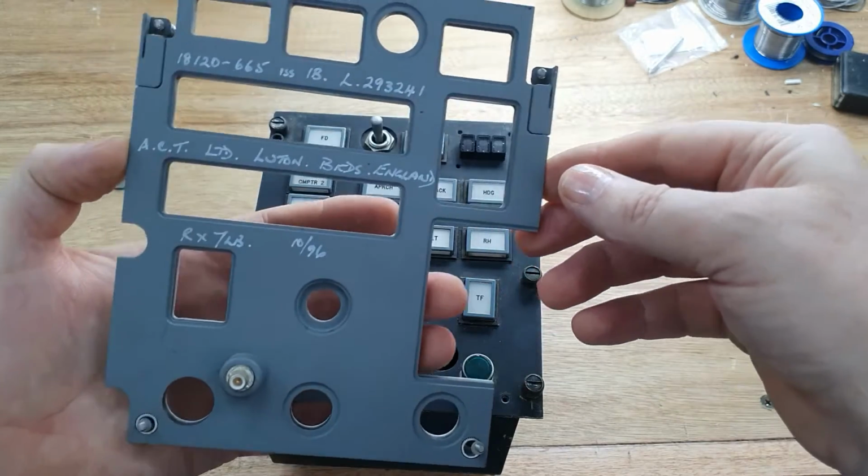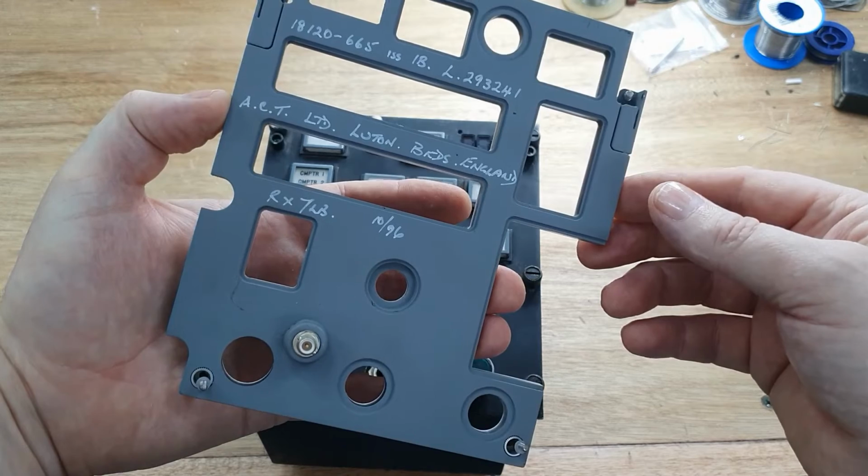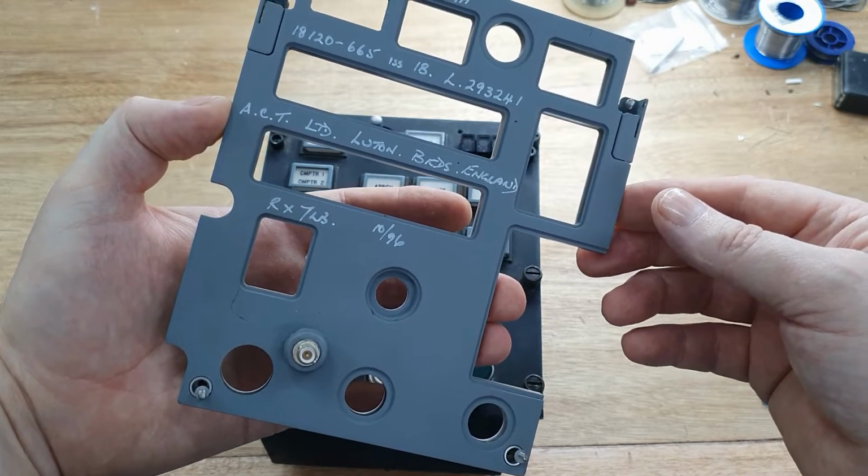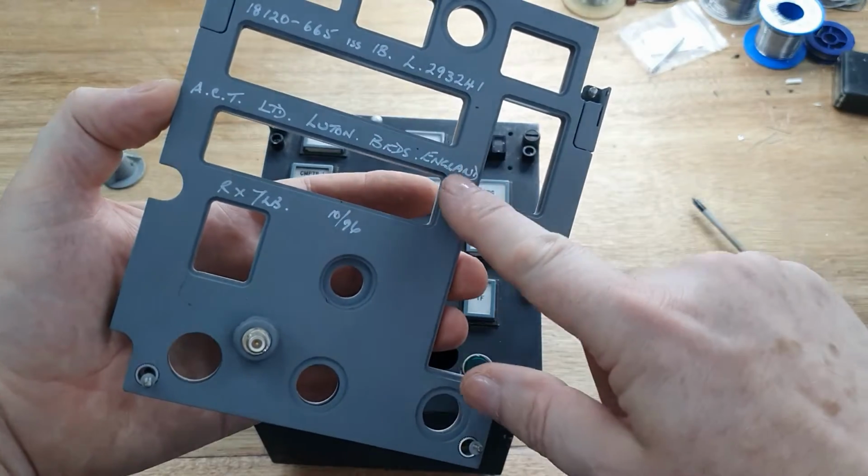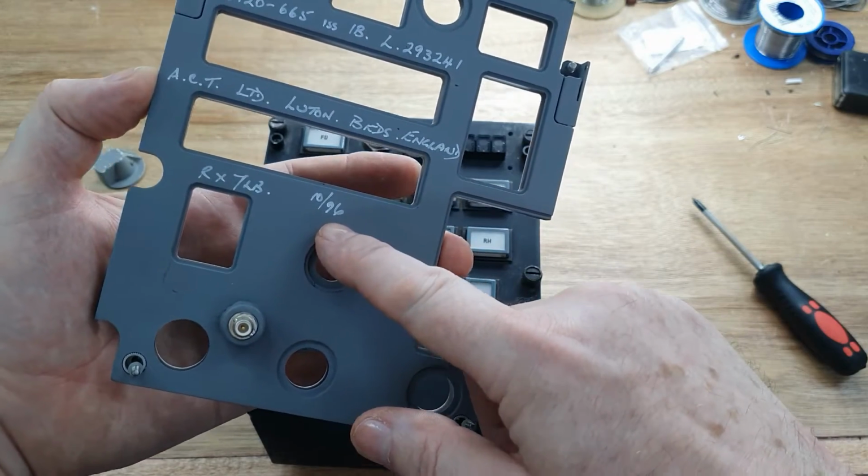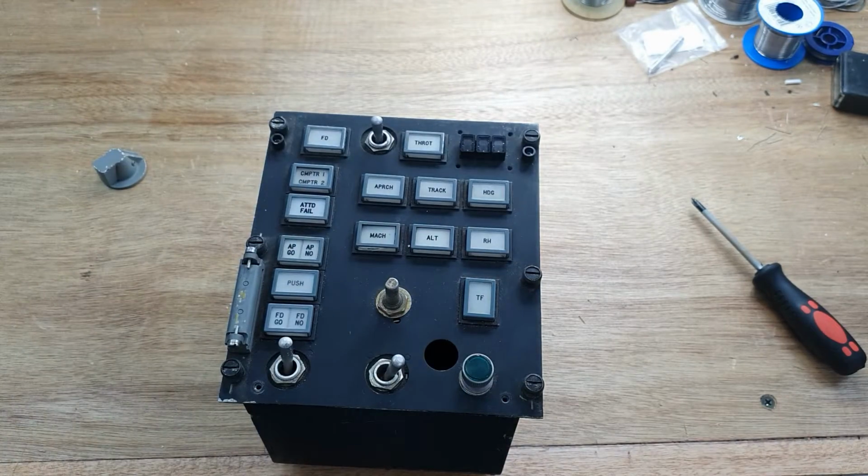There's lots of interesting information on the back. 1996. Must be the company who made it in England. 1996. Okay. So there we are.